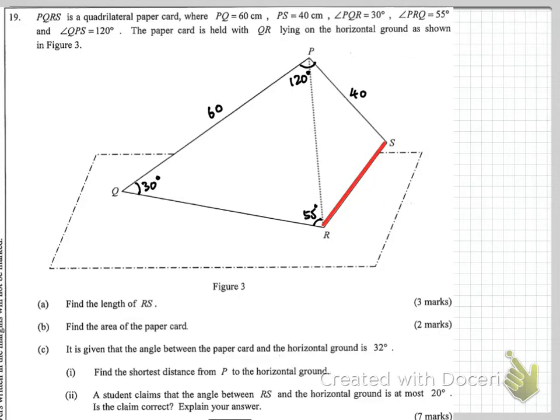Let's attempt this DSE mathematics question on a three-dimensional problem. This is taken from the year 2020. It started with a random, irregular quadrilateral, but the question gives you a lot of information about that quadrilateral. Now I put them at the respective positions. We have 60 cm and 40 cm, and then you have three angles.